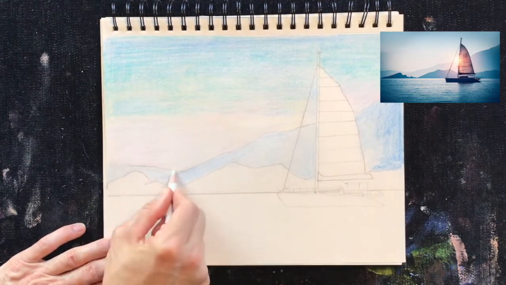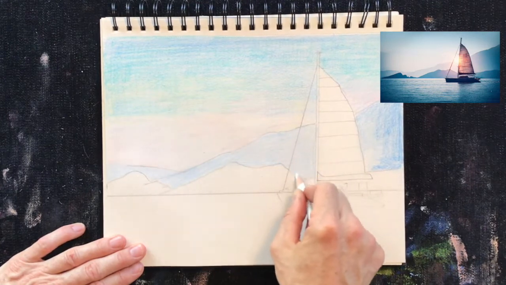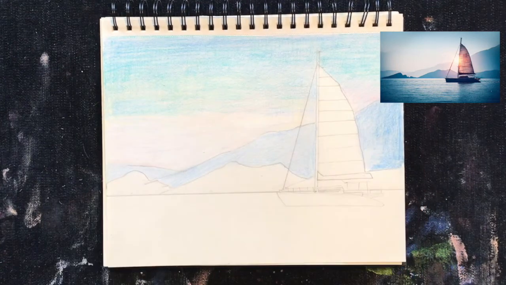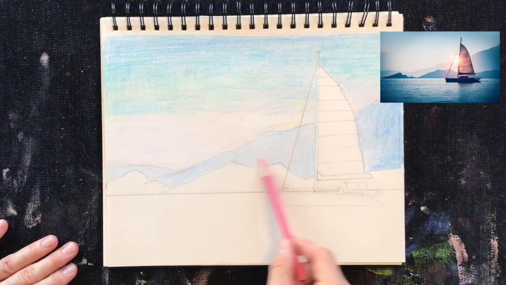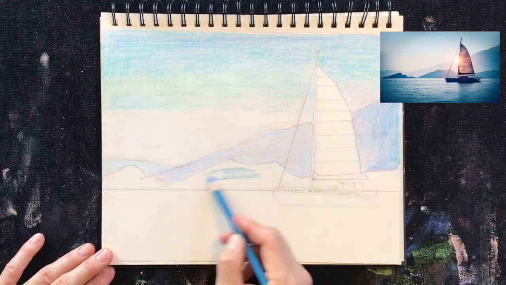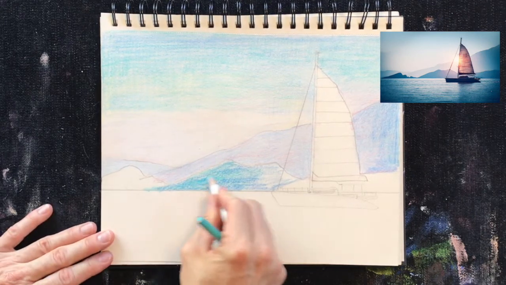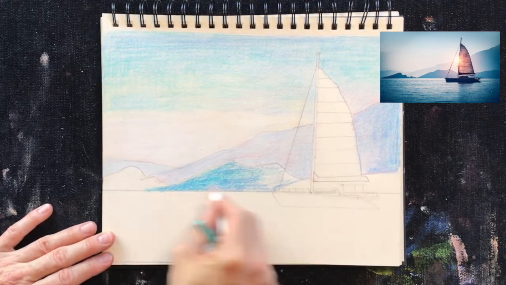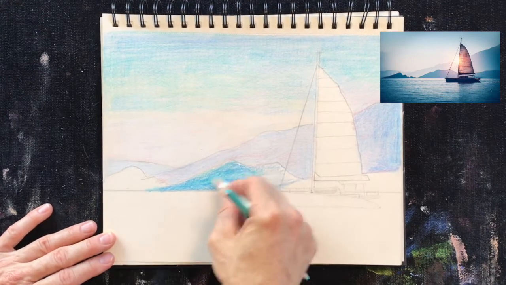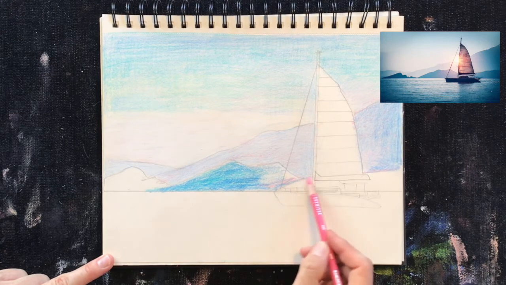Next, I've gone for the mountains. The mountains in the background are going to be lighter. You're going to notice that they're not going to contrast really drastically with the sky because they're further away. Remember, stuff that's further away is going to have softer contrast. But the hills more towards the middle ground of the picture are going to be darker because they're silhouetted because of the lighting effect happening.